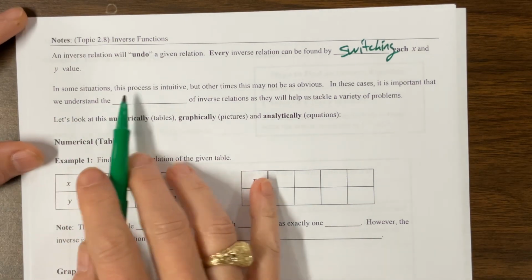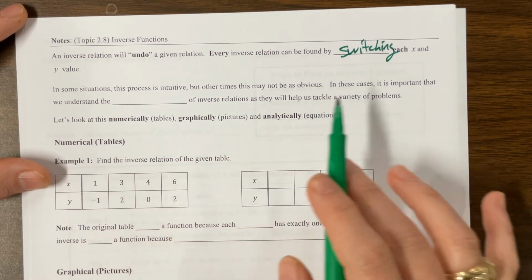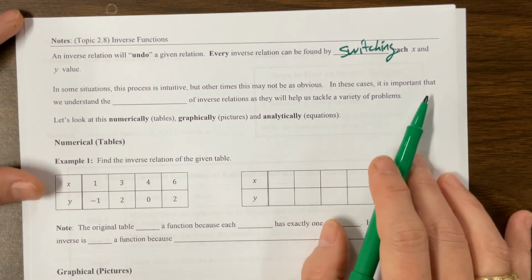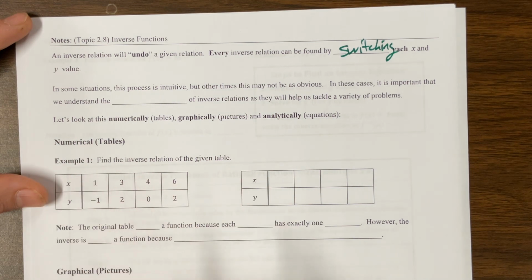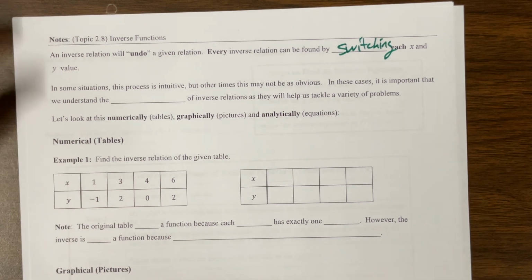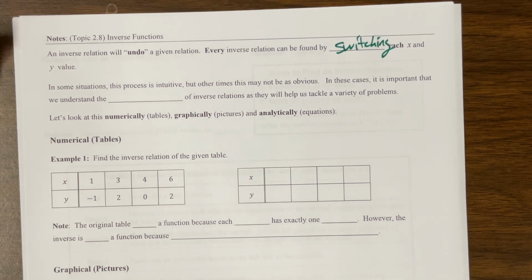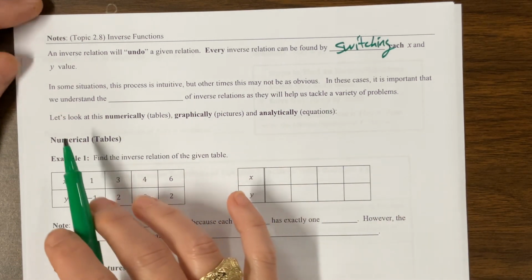In some situations, this process is intuitive, but other times it may not be as obvious. In these cases, it's important that we understand the inverse, as it will help us understand the nature of inverse relations, the restrictions of inverse relations. I don't know exactly what he's thinking, but that's great. I'm sure it's very good.